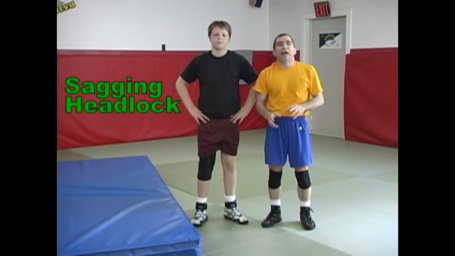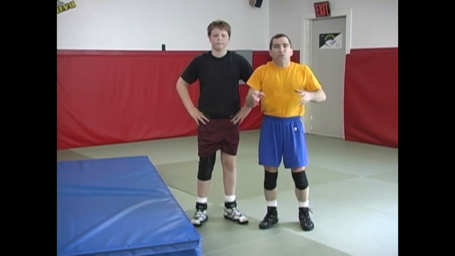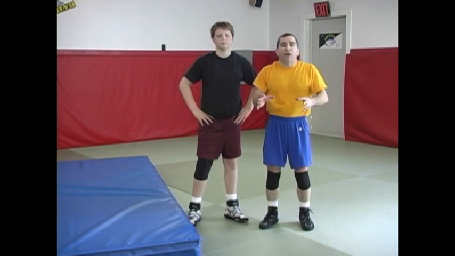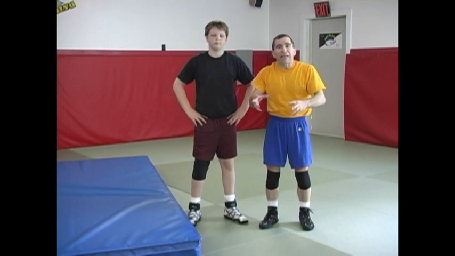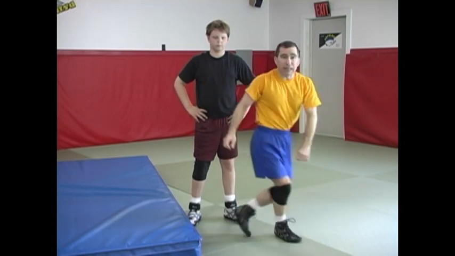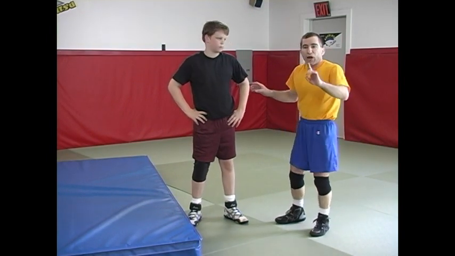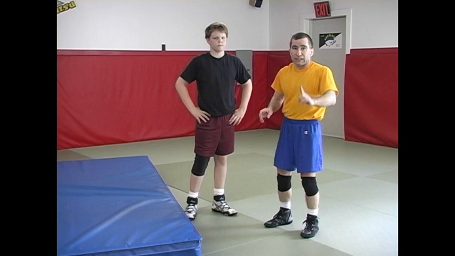The next type of headlock I want to go over is called a sagging headlock. And it's fundamentally different in its approach, the technique, and really what you're trying to accomplish relative to the more traditional backstepping kind of a motion. Okay? There's a couple of distinct differences.